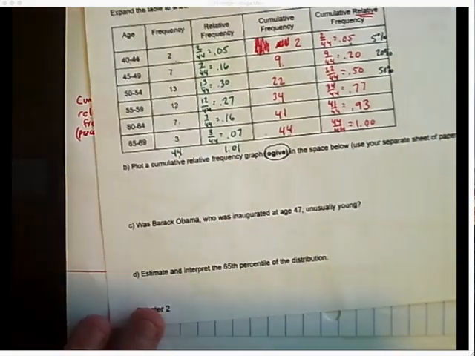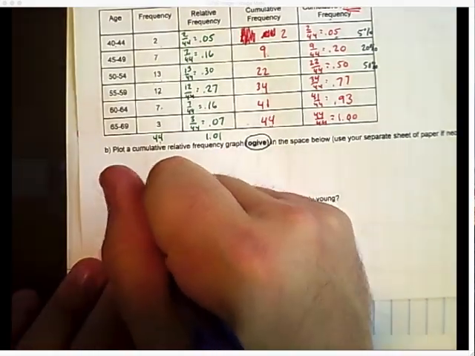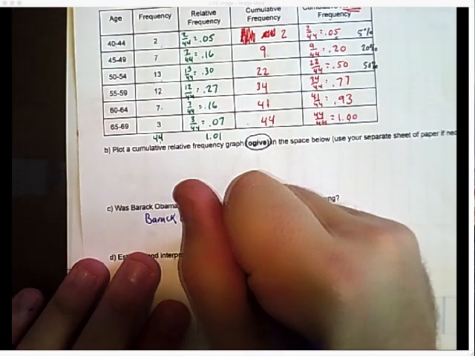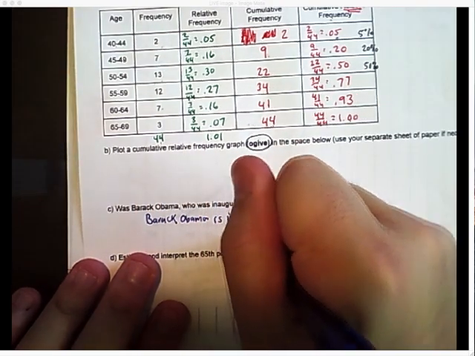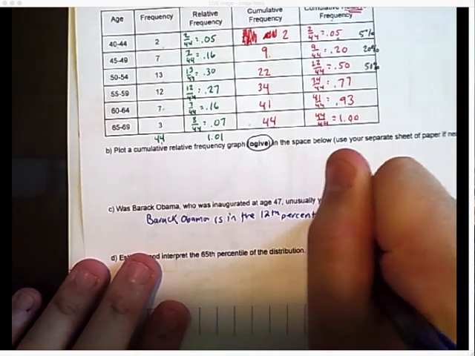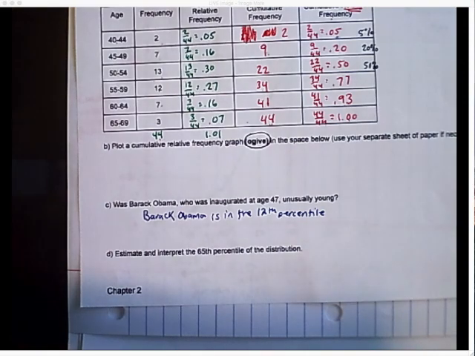So we would say here that Barack Obama is in the 12th percentile. To me, that's not quite low enough to be unusual. If he was lower than the 5th percentile, I would say that would be unusual, okay?